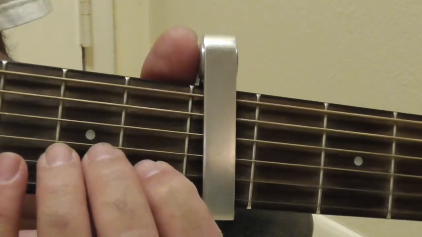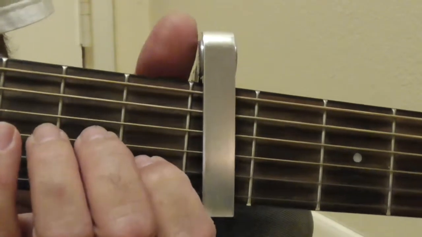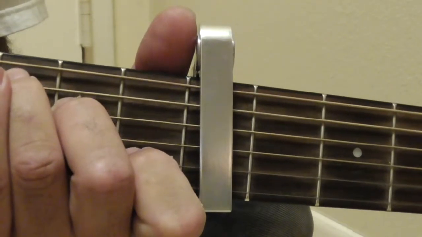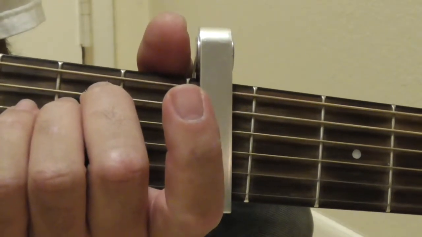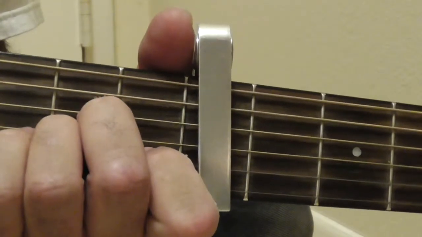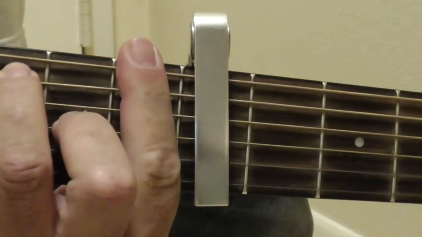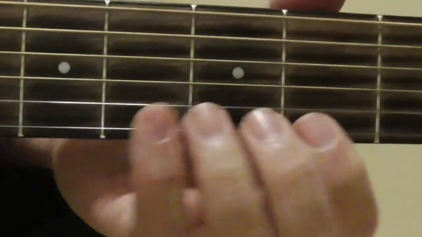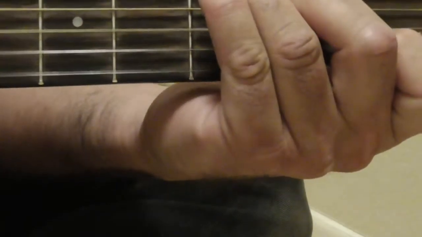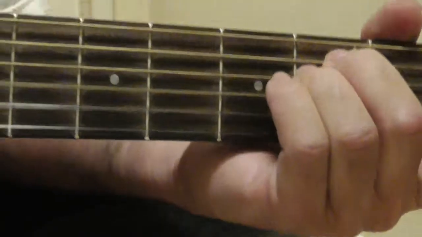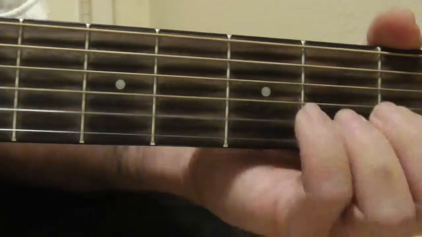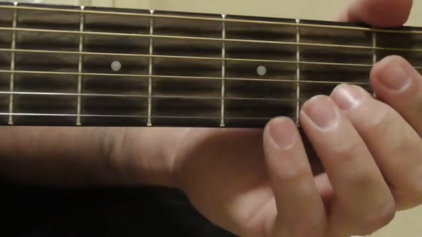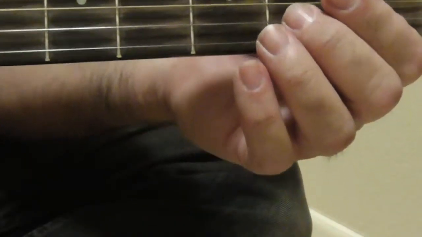You can't use this for everything. It's not going to save your butt on everything, but as long as you're just playing simple stuff. Whereas without a capo, you're stuck with open C. And you don't have to go through and start messing around with stuff like this.